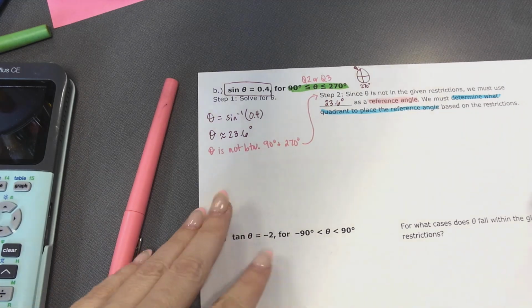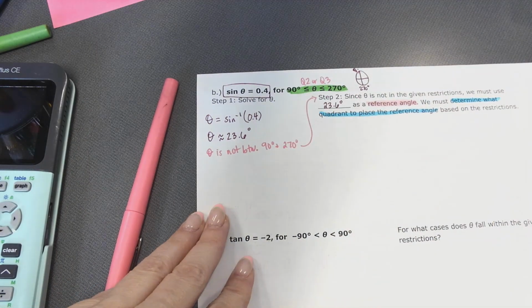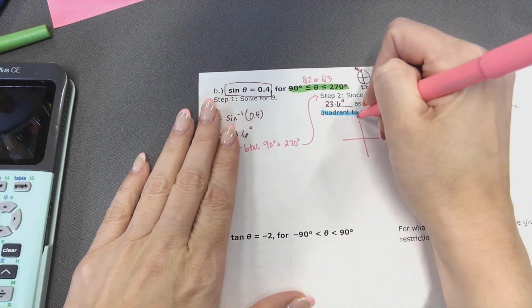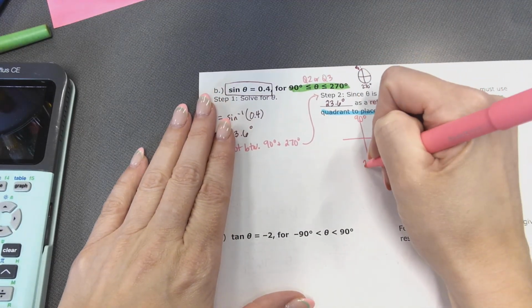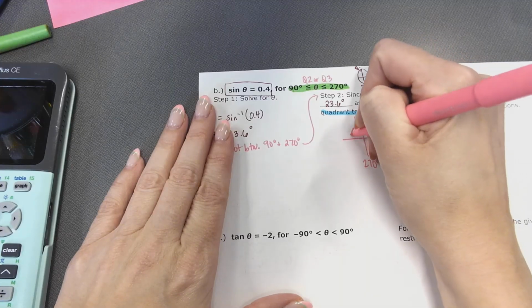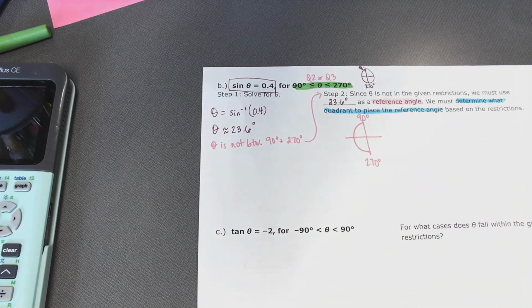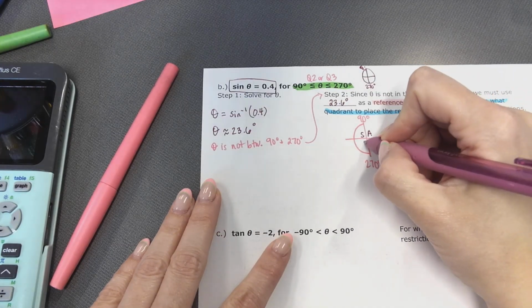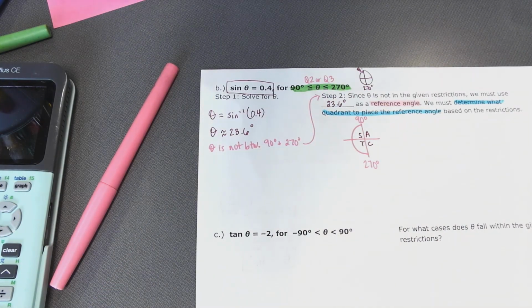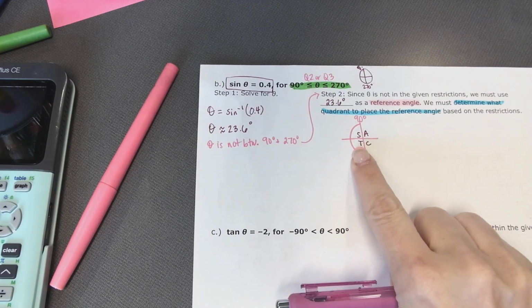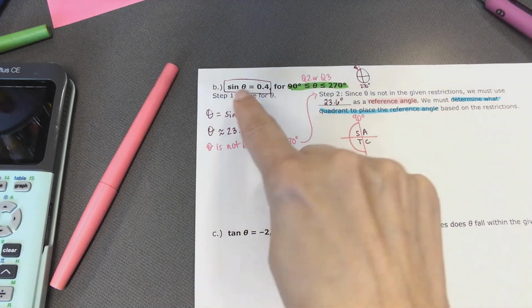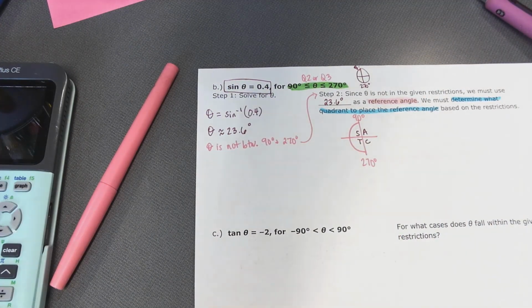Okay, so in the restrictions, it's either quadrant 2 or quadrant 3. We know that because it says it's from 90 degrees to 270, so it has to be somewhere on this part of the circle. We also know, according to All Students Take Classes, that the sign is positive in quadrant 2, and in quadrant 3, the sign is negative. So let's look at the equation that we're given.